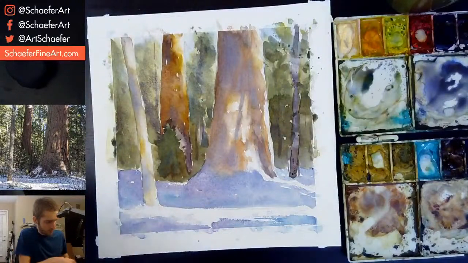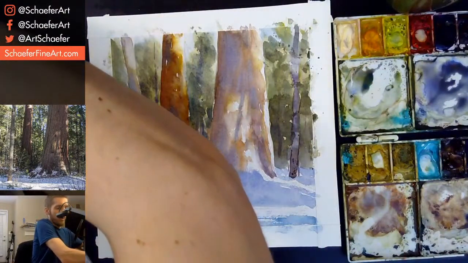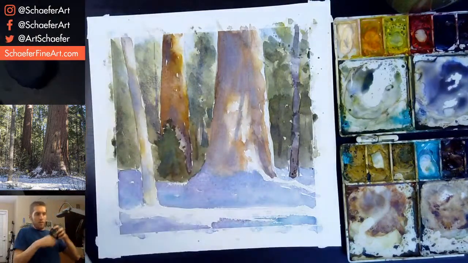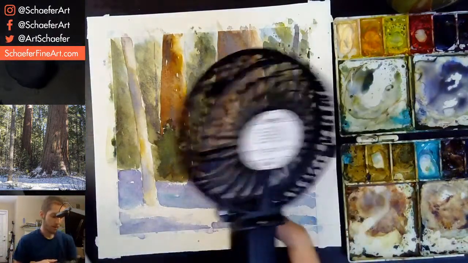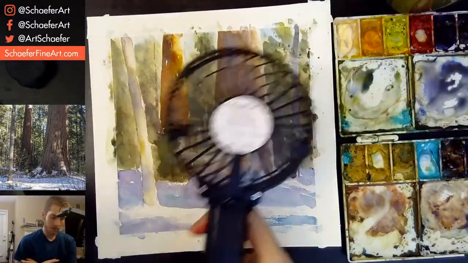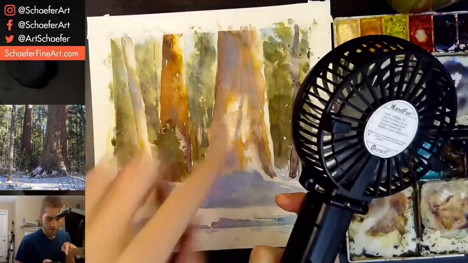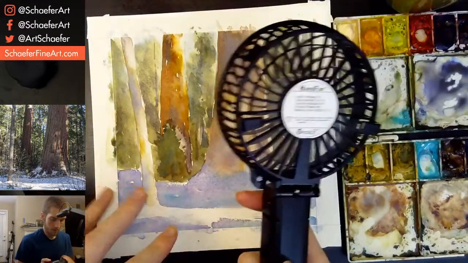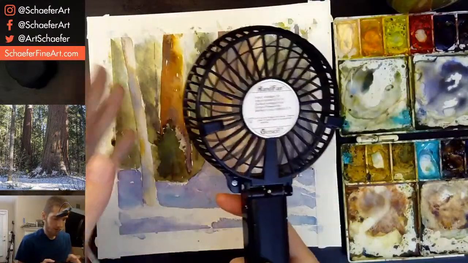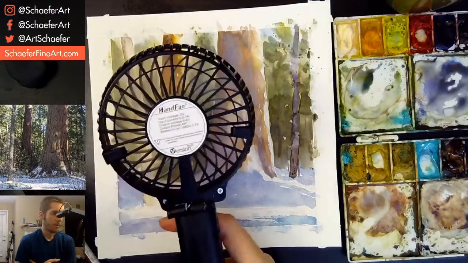Let's dry it real quick just to be sure. I will dry it. And we'll do another layer on that tree. Maybe this tree, maybe that tree, this tree, and then little tiny things growing in the foreground, some darks in the background, and we're there. That's pretty much it.